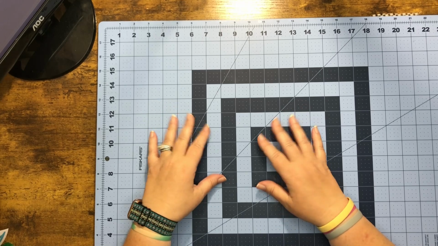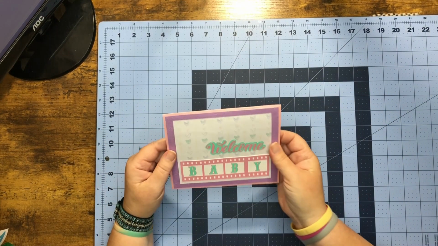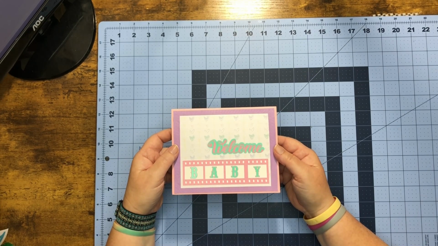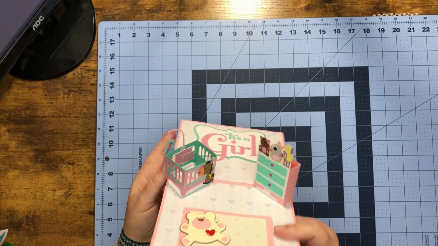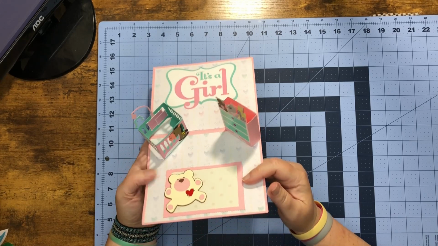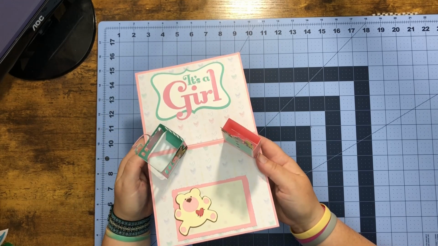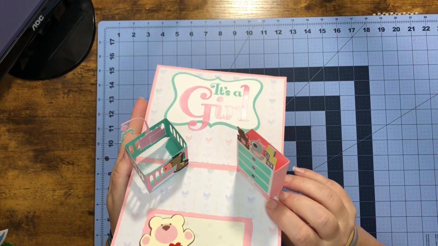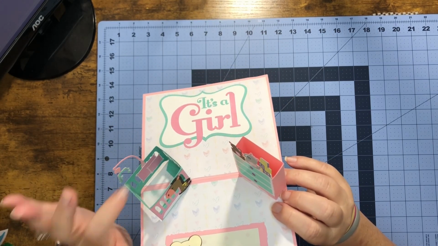So this week, what's popping and dropping is a baby room pop-up card. It says welcome baby, and then we open it up and we have a crib and a dresser, and I just did a rug and a teddy bear on the rug down here, and it says it's a girl. And in the crib, let's see if we can turn it here. There we go. We did a mobile, and I put some pillows over here.